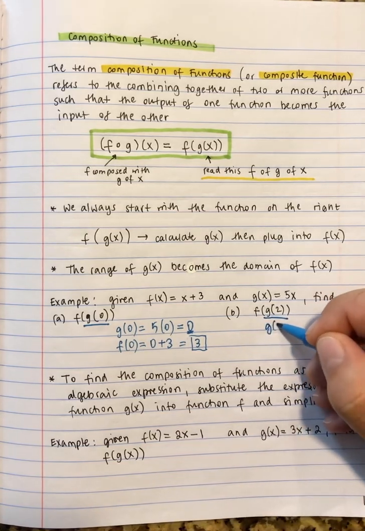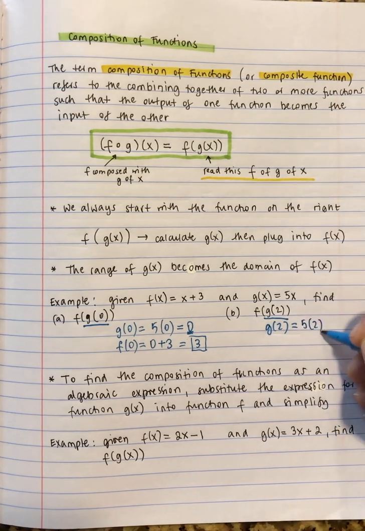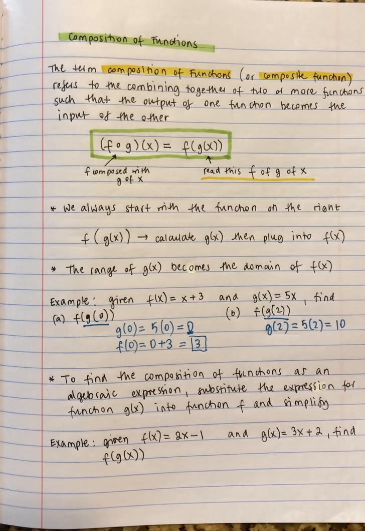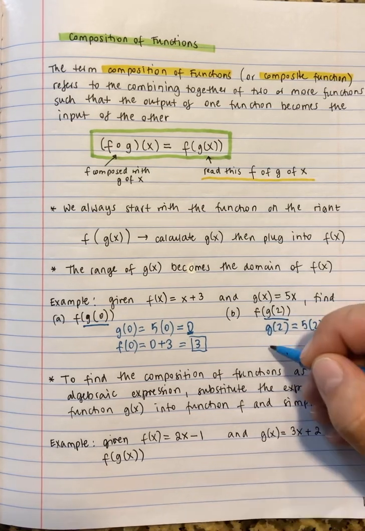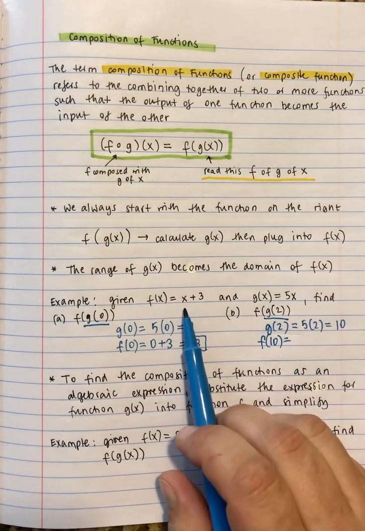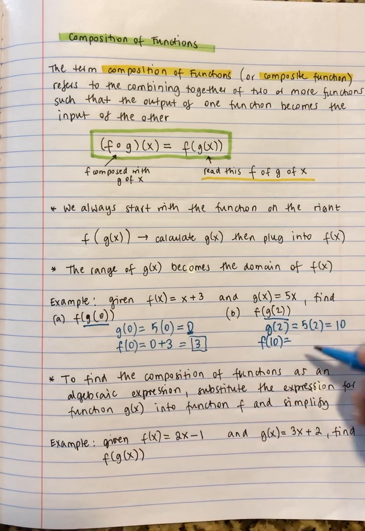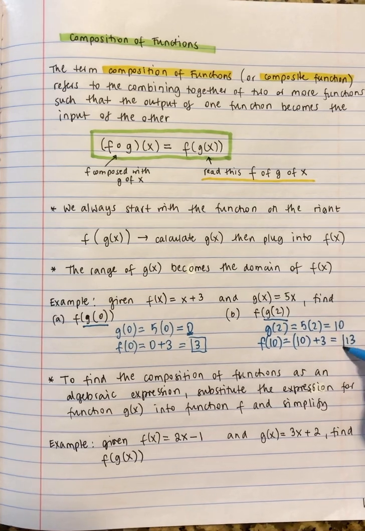So g of 2 means I'm going to take the expression for g of x, which is 5x, and I'm going to replace x with 2. So 5 times 2, which equals 10. And then we are going to take this 10 and plug it into our outside function, which was f of x. So since f of x is x plus 3, I'm going to replace the x with 10. So 10 plus 3, which equals 13.